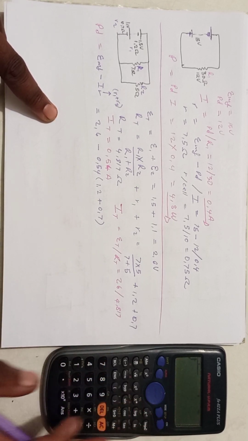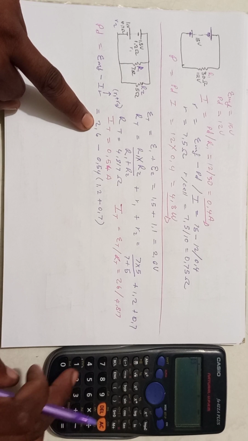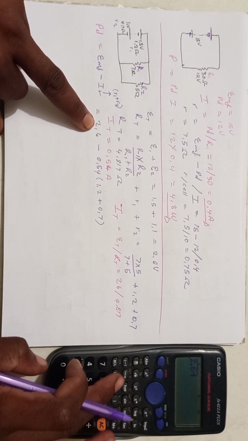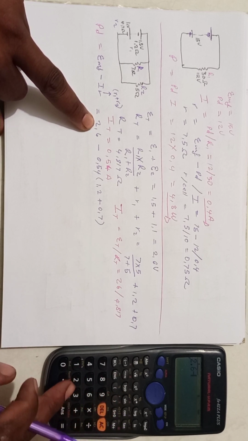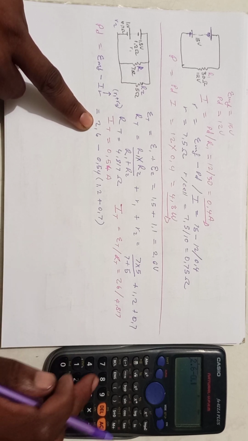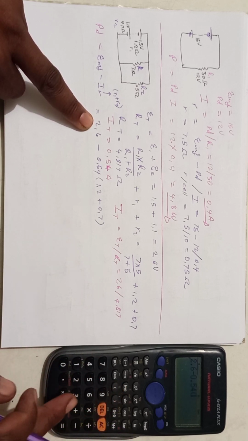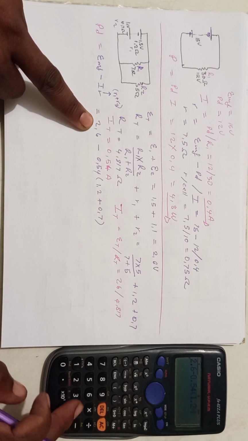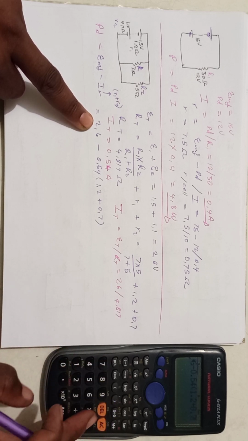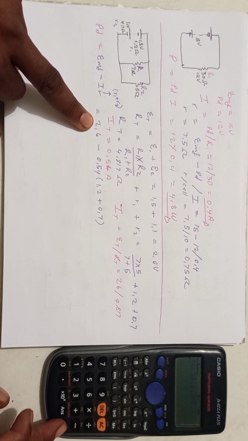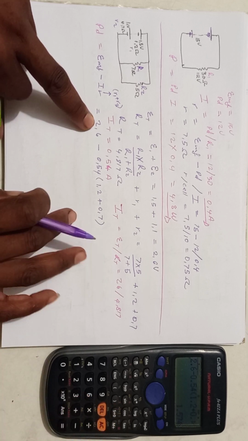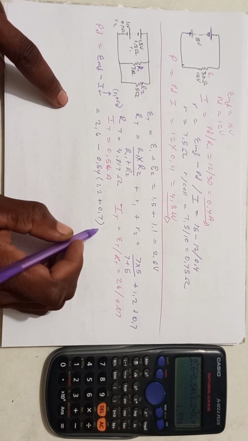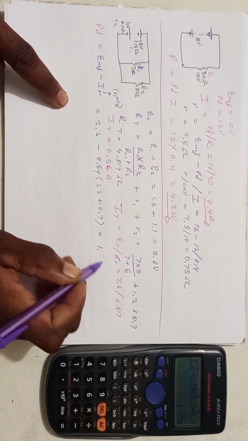Let us now calculate this. ET is 2.6 minus current 0.54 times 1.2 plus 0.7. Please write every step when you are writing your exams.